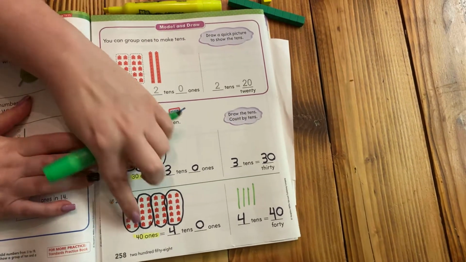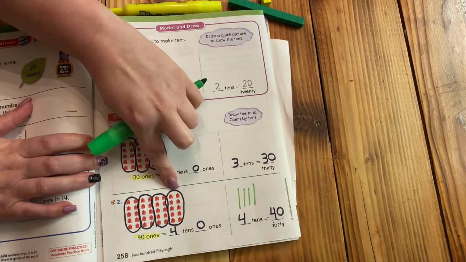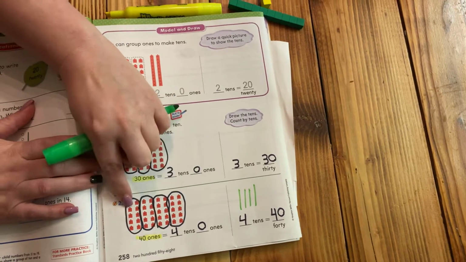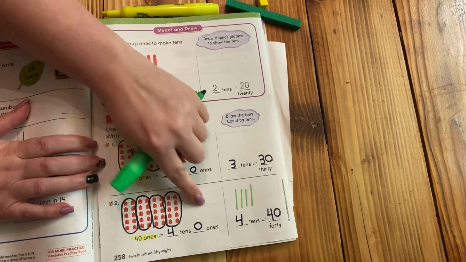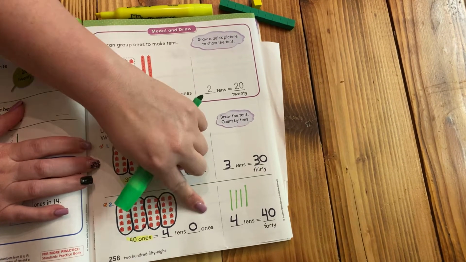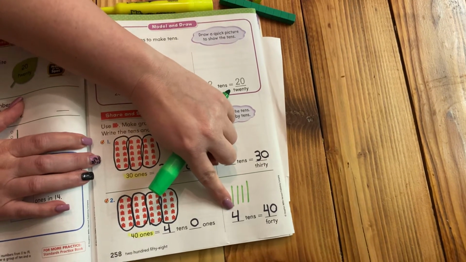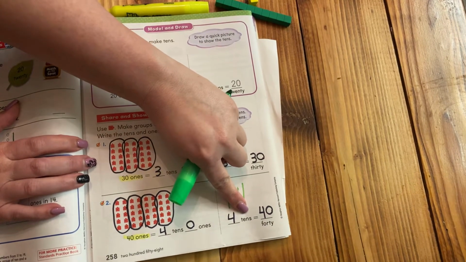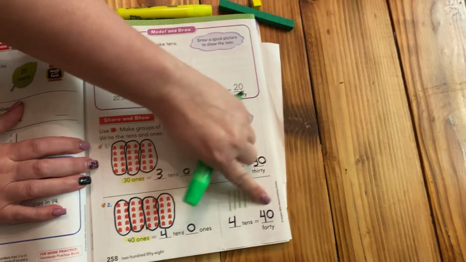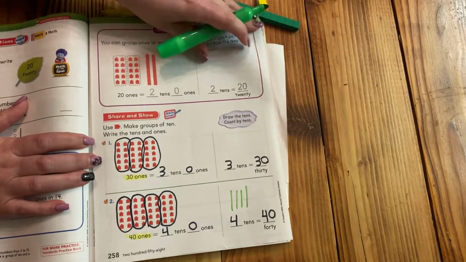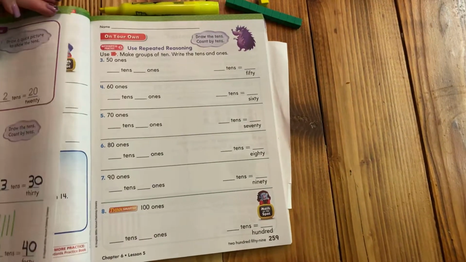Okay, so again, as you can see, they gave us 40 ones. We were able to group that into 4 groups of 10. There was 0 ones left over. So we're able to tell you that 4 tens is the same as 40. Okay, friends. So here's your shot.